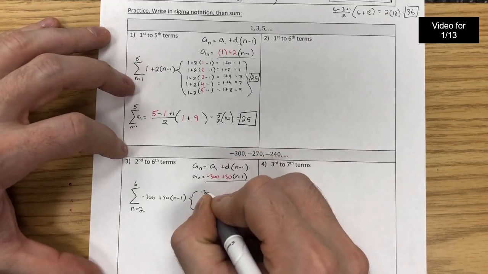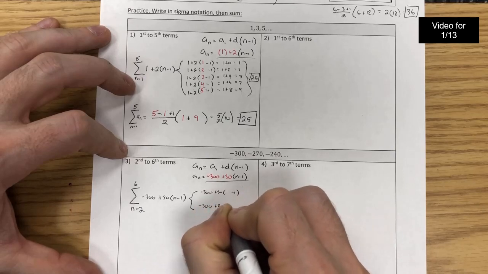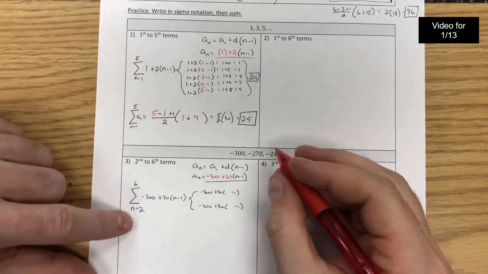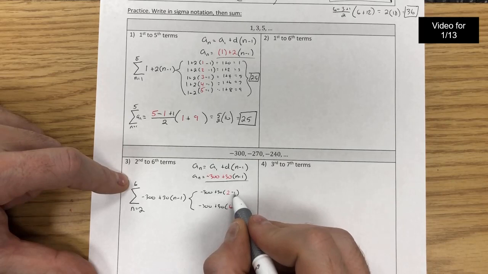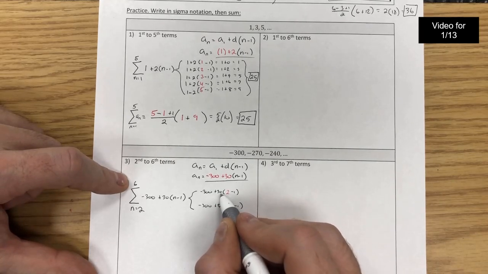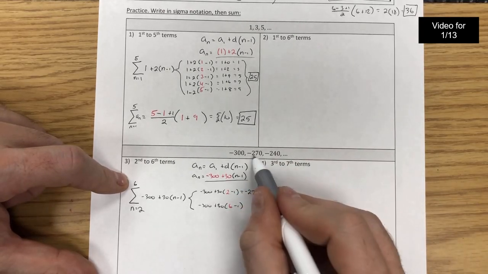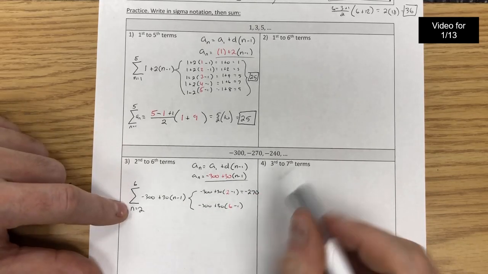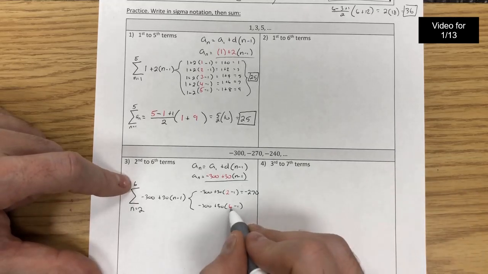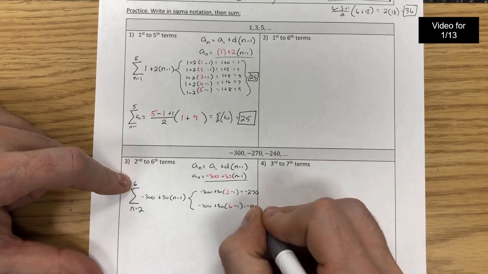So I'm going to say negative 300 plus 30 times, and I'm going to plug in my first term, 2, and my last term, 6. So 2 minus 1 is 1, times 30 is 30, negative 300 plus 30 is negative 270. And yes, we can verify that that is a correct formula for our pattern because we got negative 270. Unfortunately, we don't have the 6th number in the sequence, so we're going to have to figure that one out. So 6 minus 1 is 5. 5 times 30 is 150, which is half of 300, so I'm going to have negative 150.